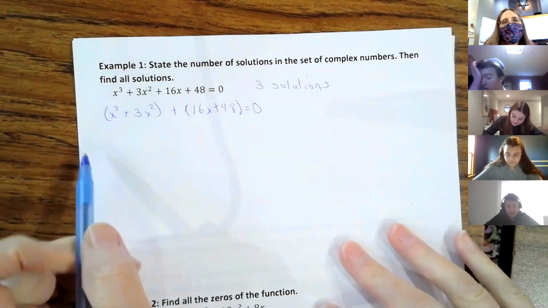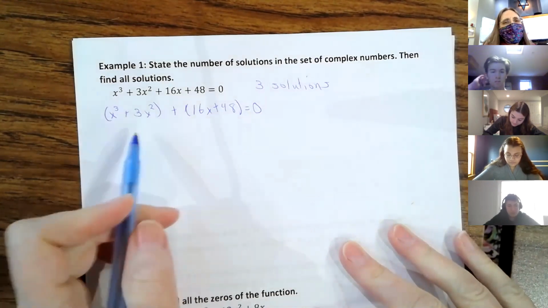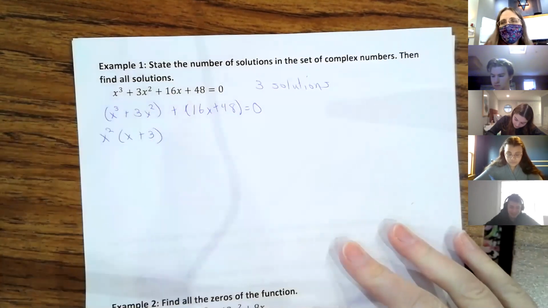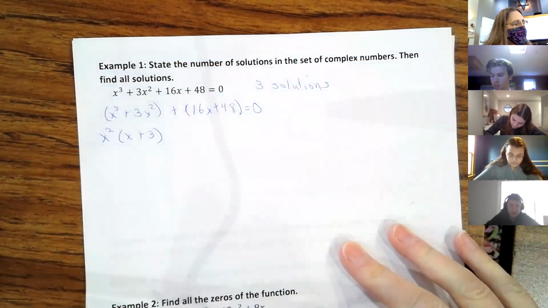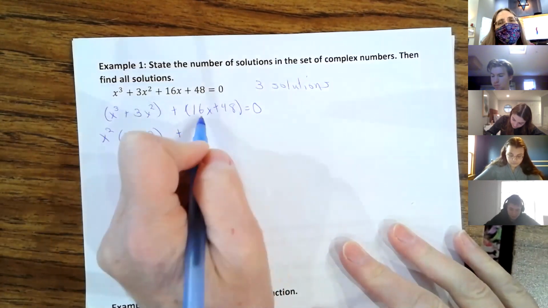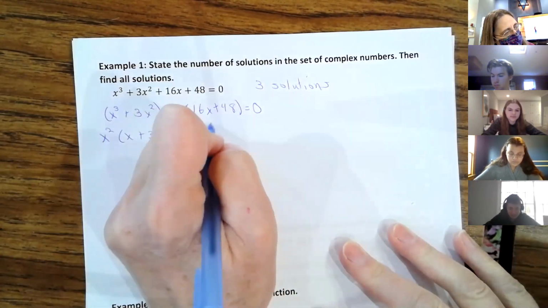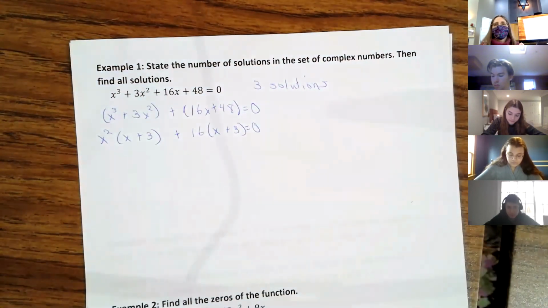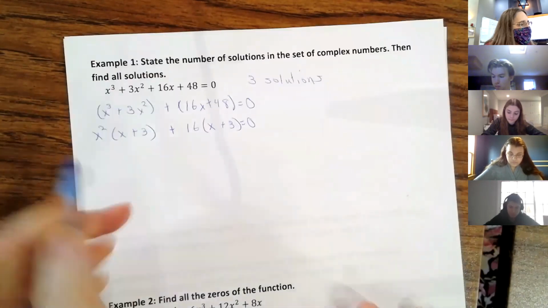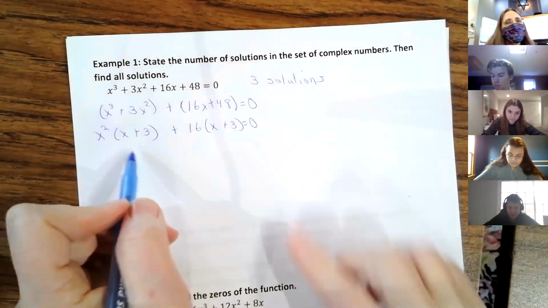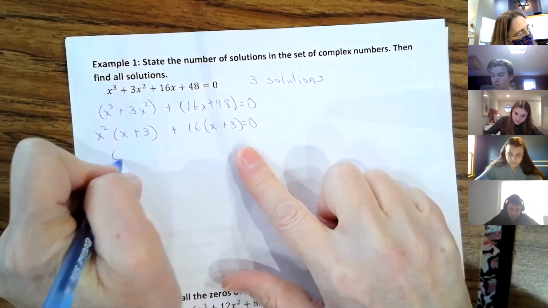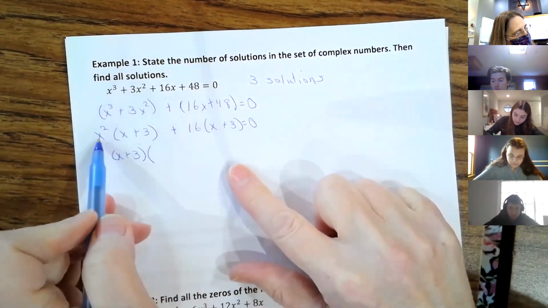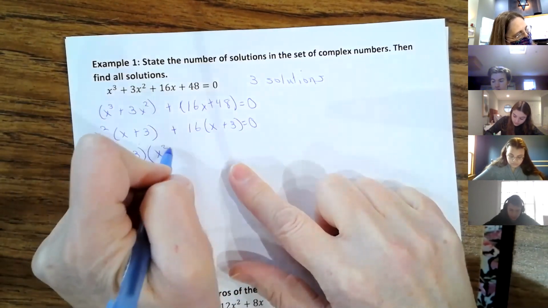Okay, so out of our first pair, we have a common factor of x squared. So we're going to factor that out, leaving us with x plus 3 in parentheses. And our second pair has a common factor of 16, leaving us with x plus 3. Okay. So when we complete our factoring, we have the common factor of x plus 3. And when we factor that out of each of these 2 terms, we're left with x squared plus 16.